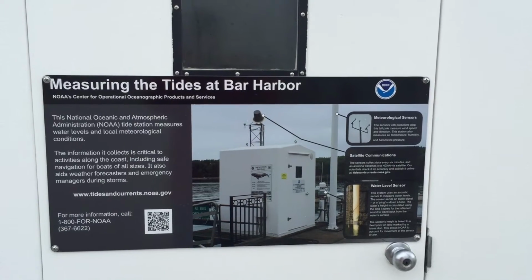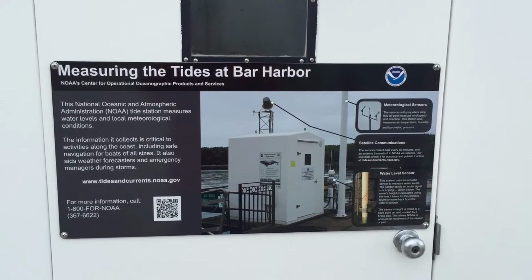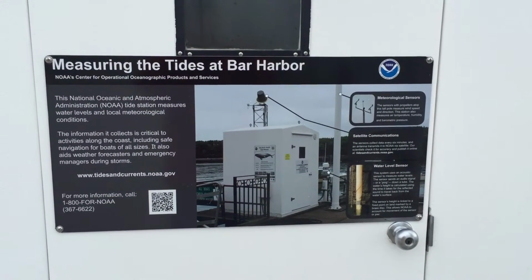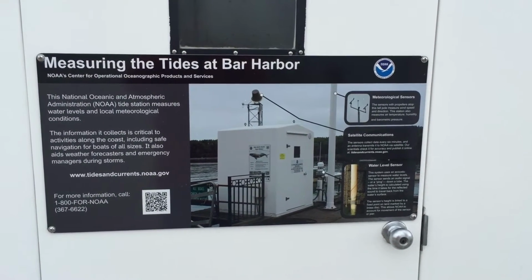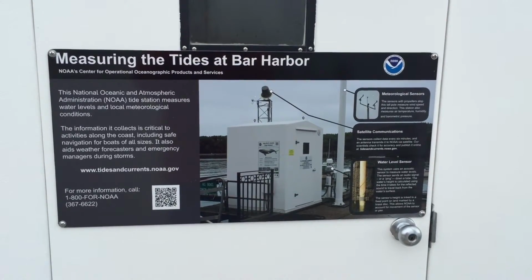As you can see from the sign, it actually is the National Oceanic and Atmospheric Administration that runs this tide measuring station, and it gives you an idea of what the different apparatus are and what they do.